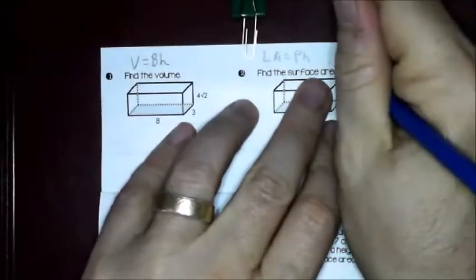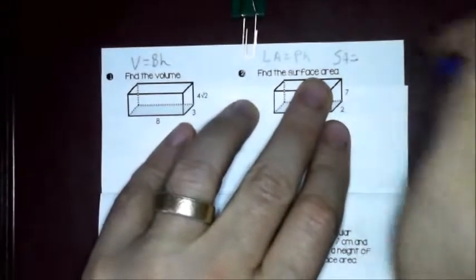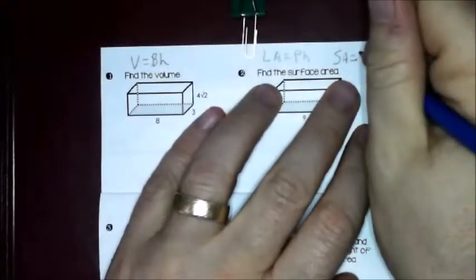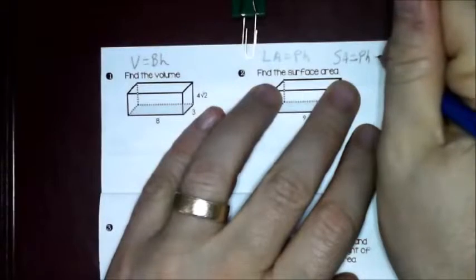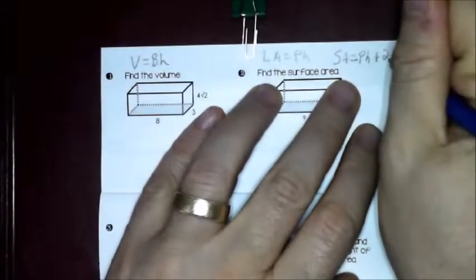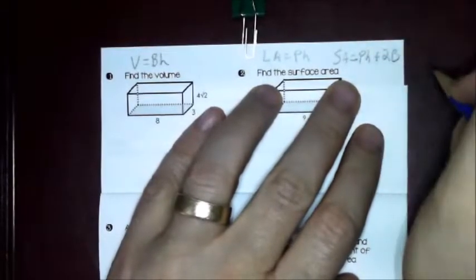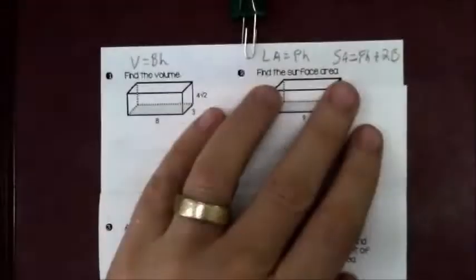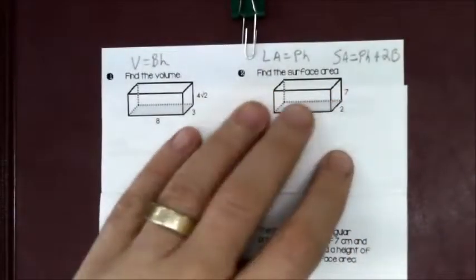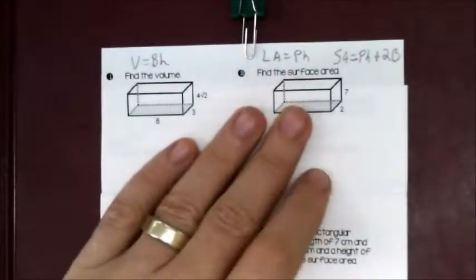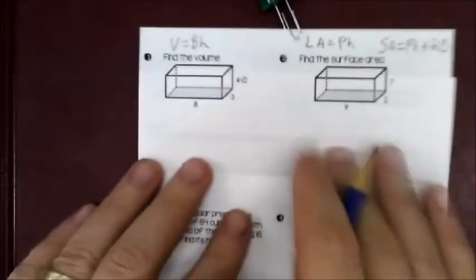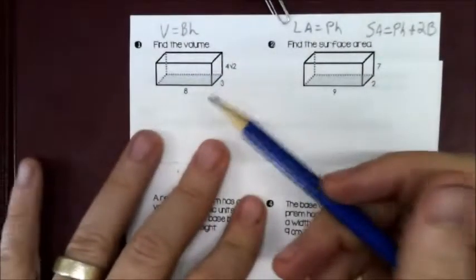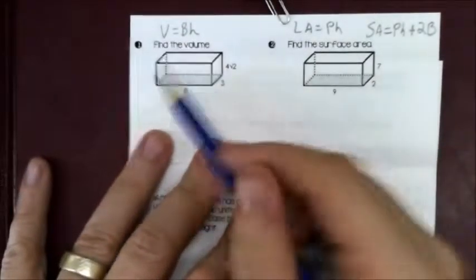And for the total surface area, that equals the perimeter times the height plus twice the area of the base. Now, on a rectangular prism, unless they tell you otherwise, you get to decide what your base is.